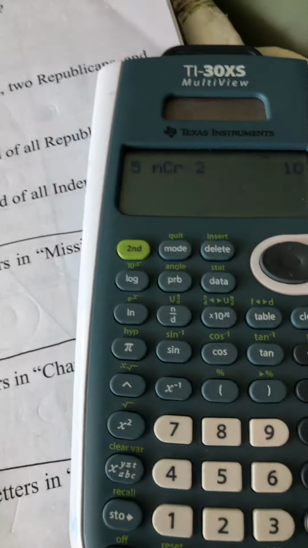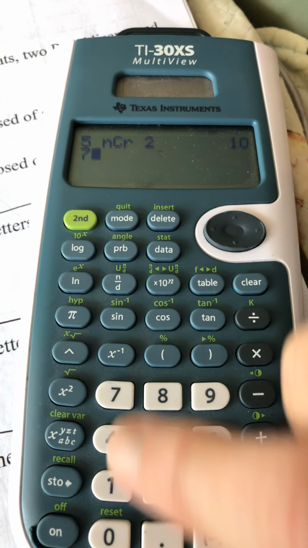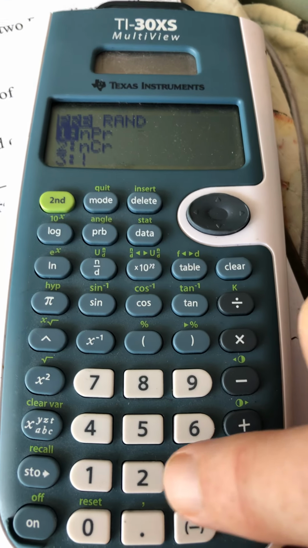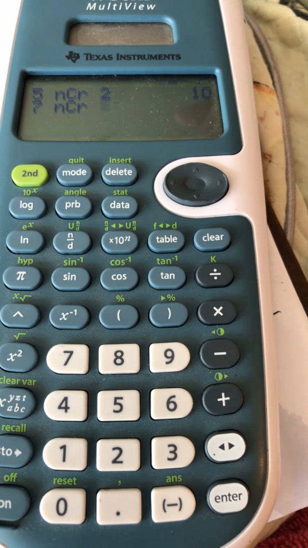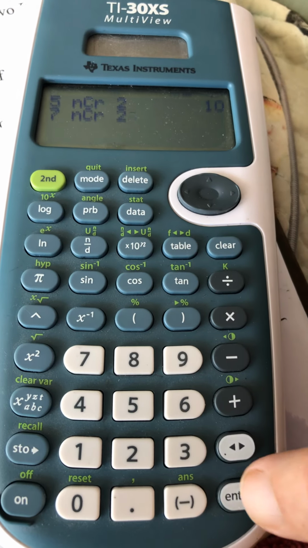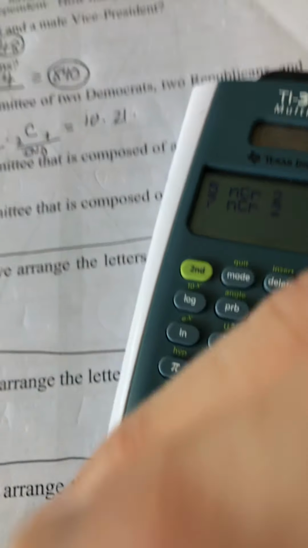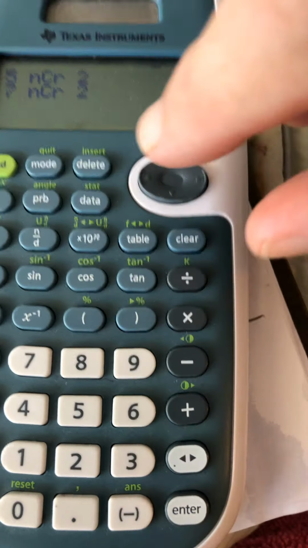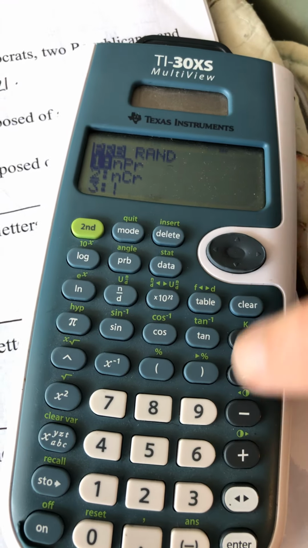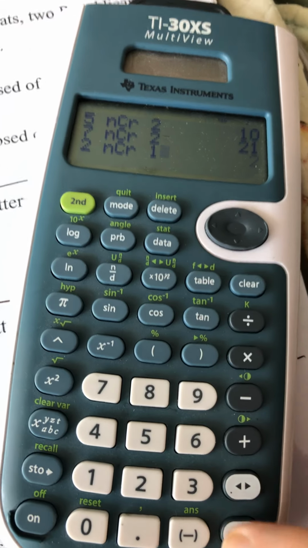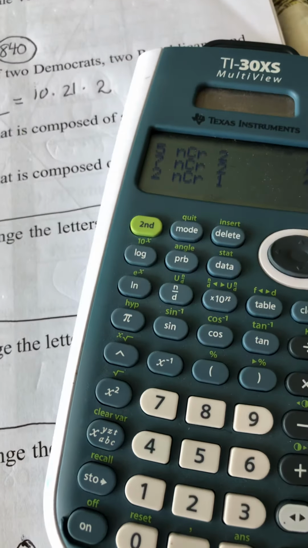All right, now we have to do it again. This time I'm going to start with a 7. Then I'm going to hit the probability key. I'm going to pick option 2 for combinations, which is to use for committees. I'm going to put in a 2. I'm going to hit enter, and we're going to get 21. Okay? And then the last one we're going to do, I'm going to put a 2. I'm going to go to the probability key. I'm going to pick option 2, and then I'm going to type in a 1 and hit enter. And there are 2 ways to do that.